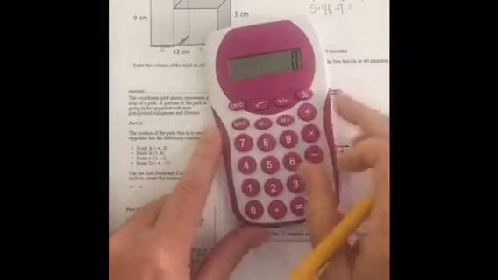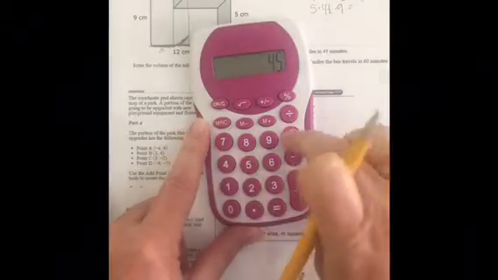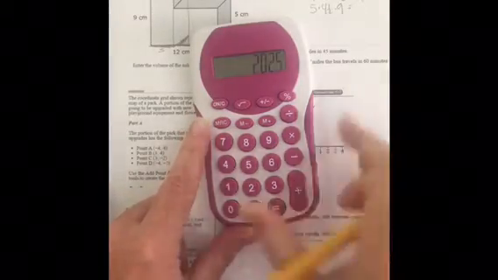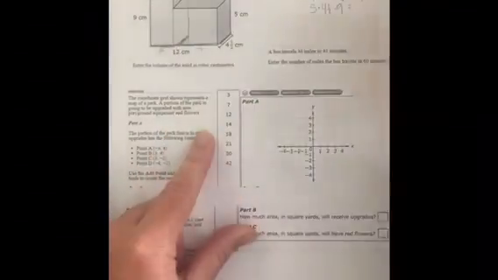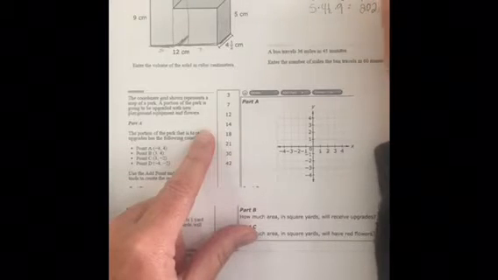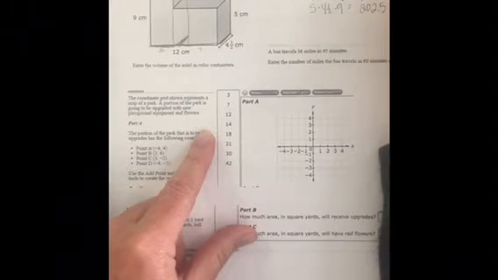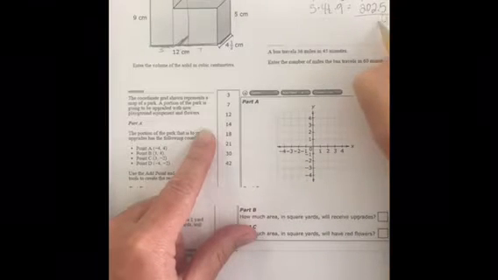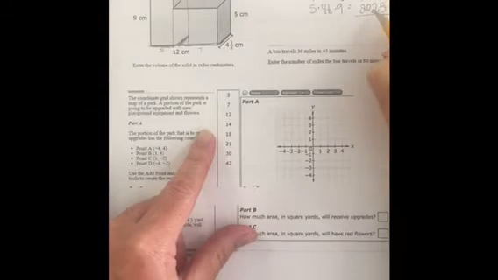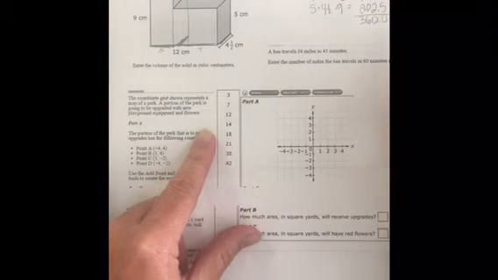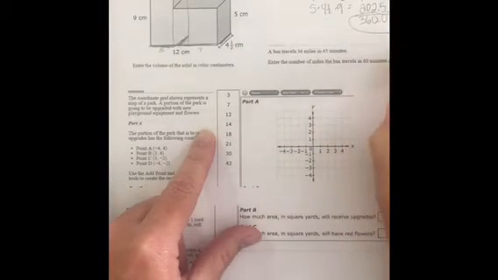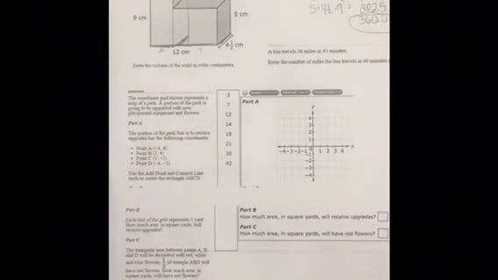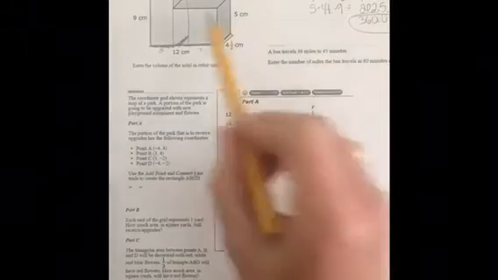So again, pull out your basic calculator. 45 times 4.5 gives you 202.5 centimeters cubed. So to find the volume of the whole thing, I need to add these together. 157.5 plus 202.5 comes out to a nice even 360 centimeters cubed. So that's for this one here.